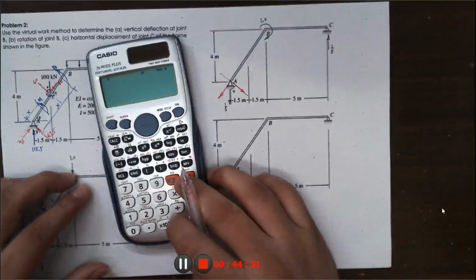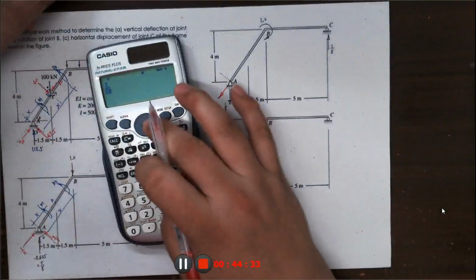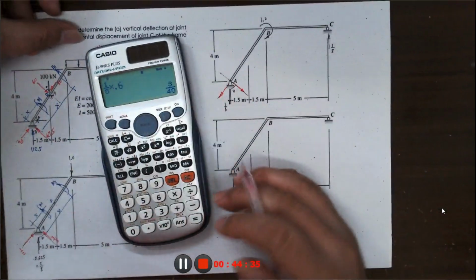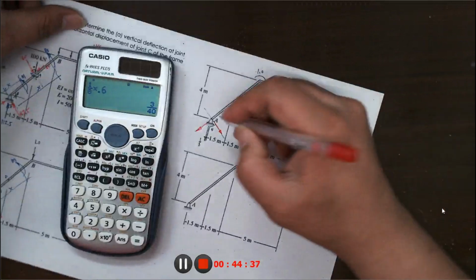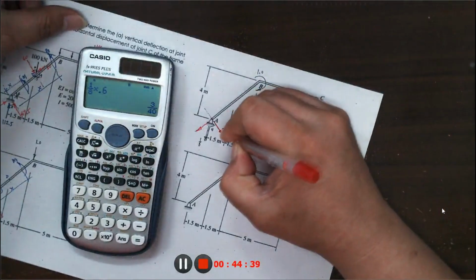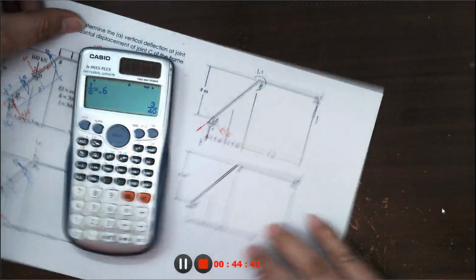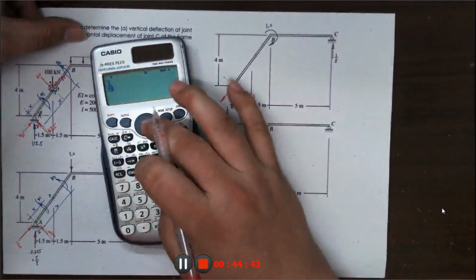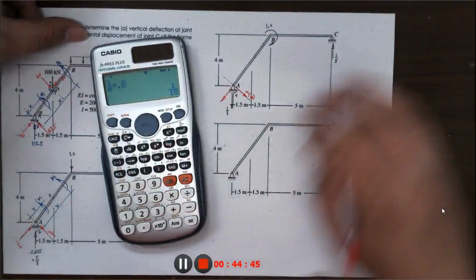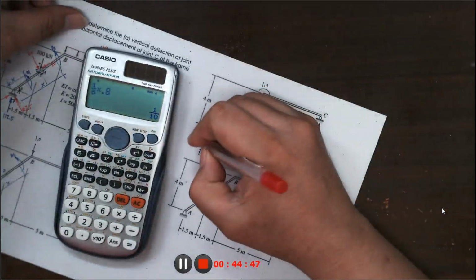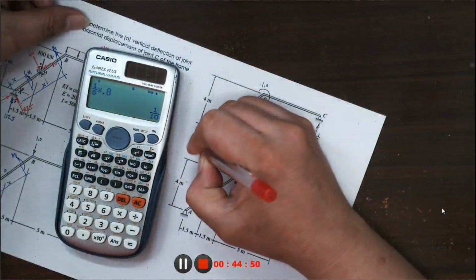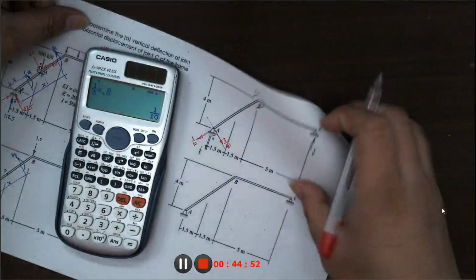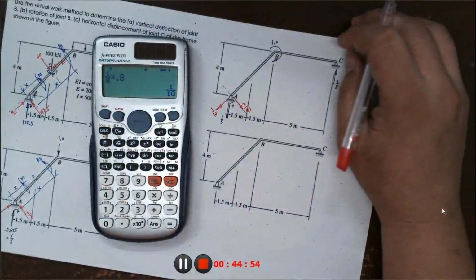So that would be 1 over 8 times 0.6, 3 over 40. Yeah, 1 over 8 times 0.8, 1 over 10.